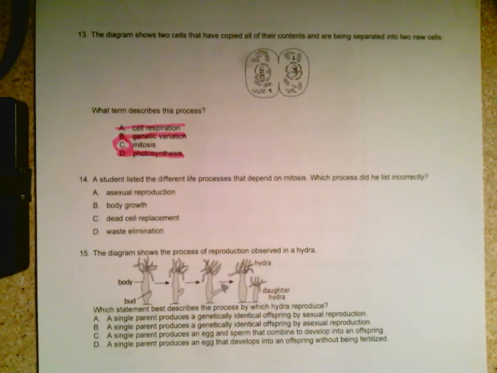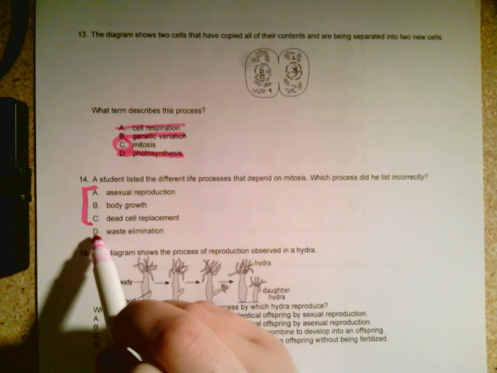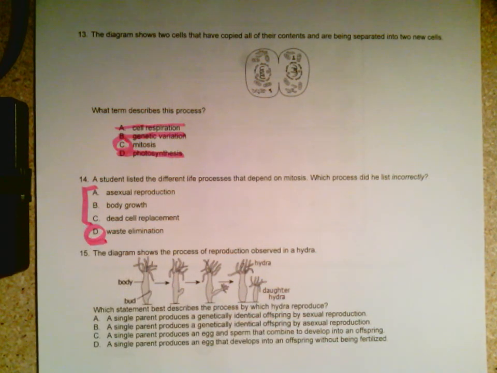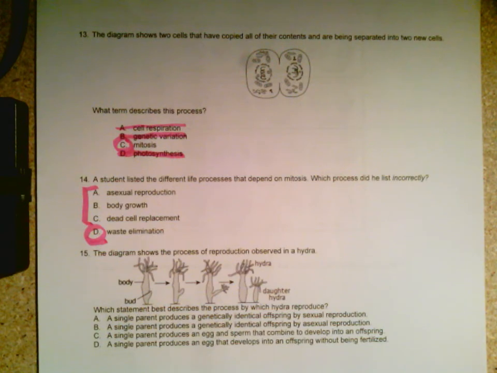Number 14, a student listed the different life processes that depend on mitosis. What process did he list incorrectly? As we stated earlier, mitosis is used for 3 things: asexual reproduction, growth and development, and repair and healing, which covers A, B, and C. The only outlier is D, waste elimination. So mitosis has nothing to do with waste elimination.